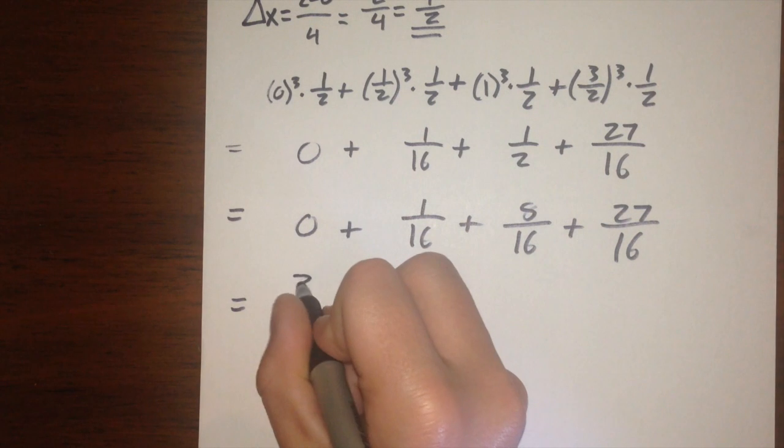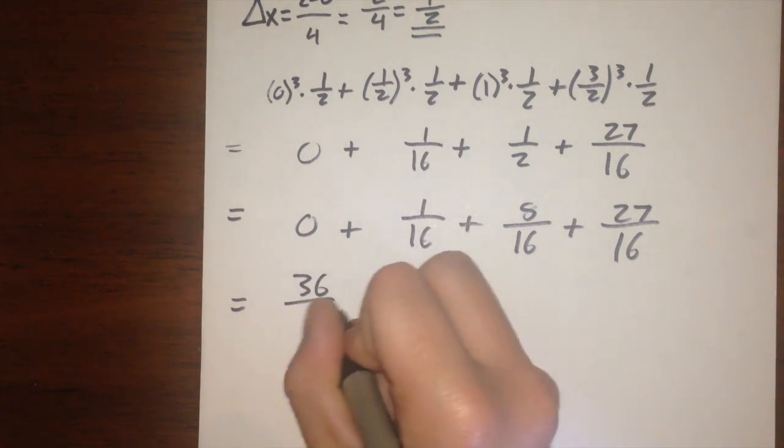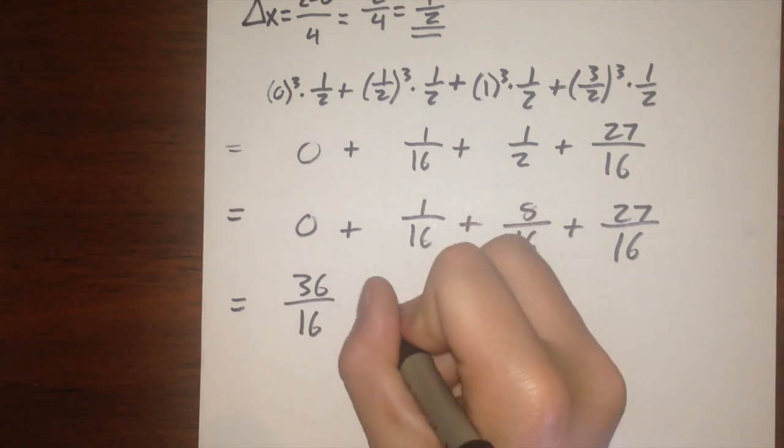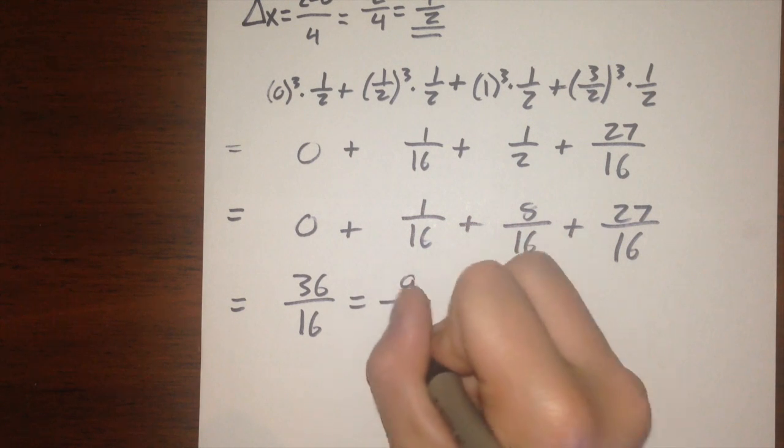After solving the equation, we get 36 over 16, which comes out to be 9/4.